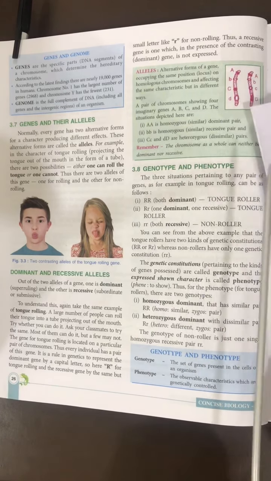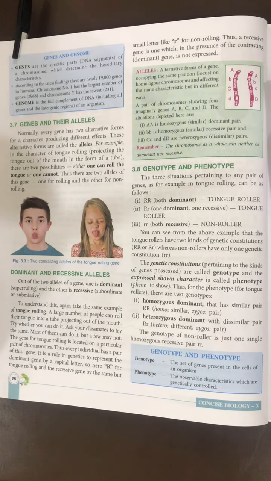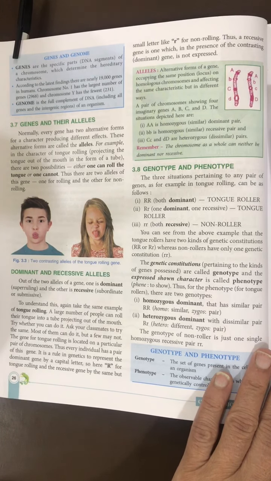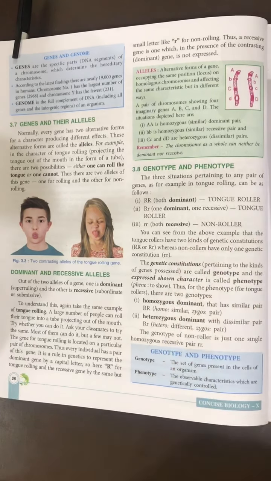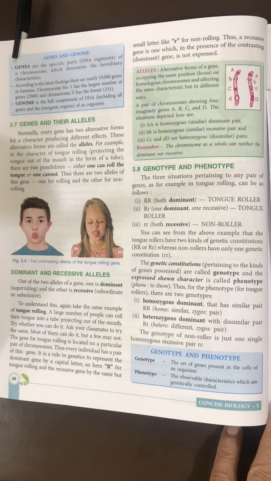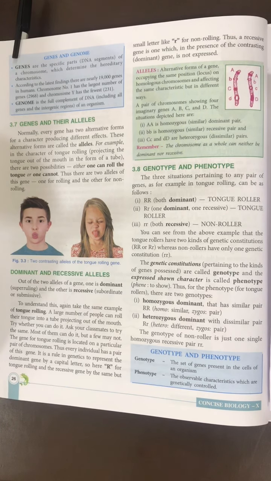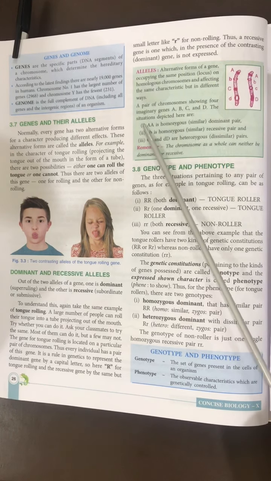If we take two chromosomes and any one specific gene, it is present at a specific place on the chromosome and it affects the same characteristic but in a different way. If it is a dominant one, its effect is different, and if it is a recessive one, the effect is different.